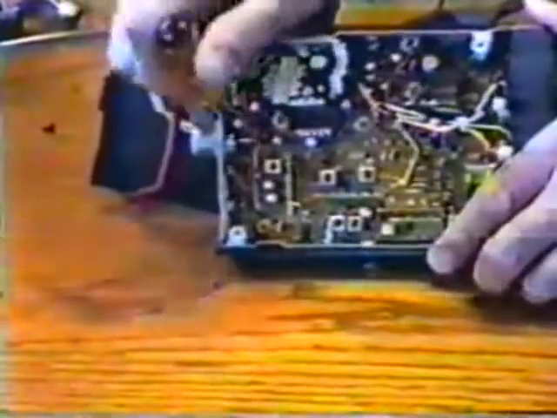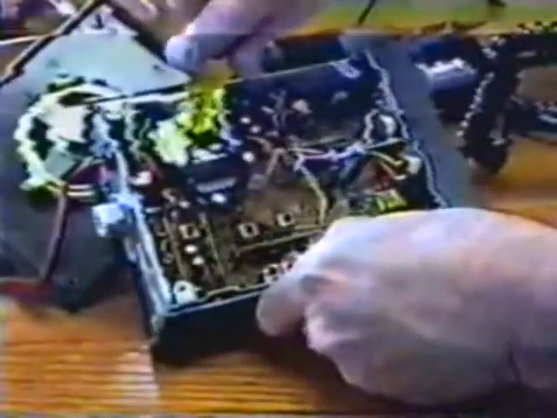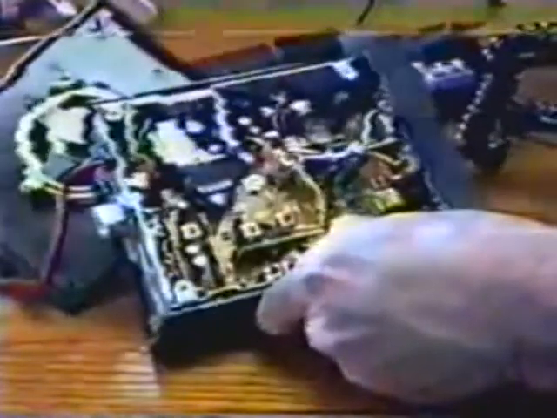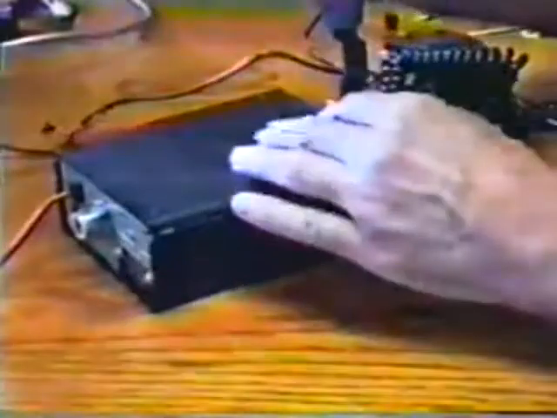Now we're removing the top cover, or bottom cover as the case may be. And this is RV2. And what we're going to do is we're going to take a little screwdriver and turn that RV2 in a counterclockwise manner as far as it'll go, just like that. And that completes modification of the CB unit.